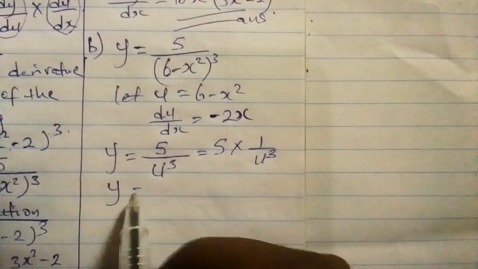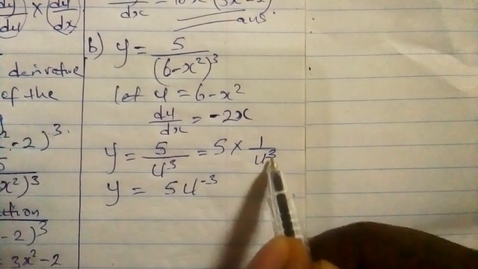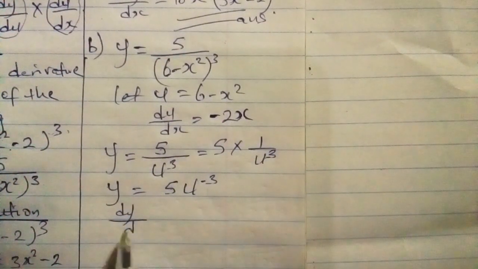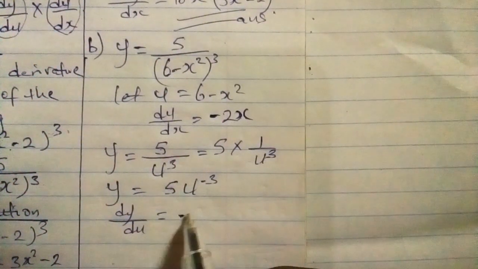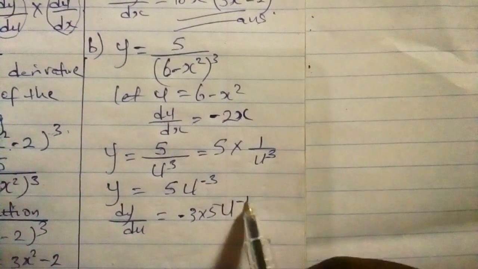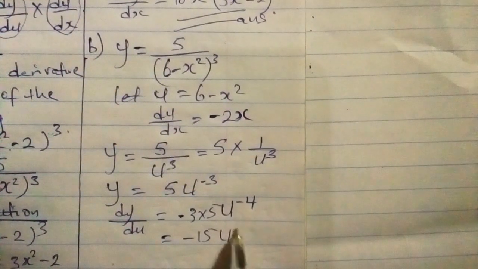So y will be equal to 5u raised to power minus 3. So now dy over du will be minus 3 times 5u raised to power minus 3 minus 1, which gives minus 4. So it will give you minus 15u raised to power minus 4.